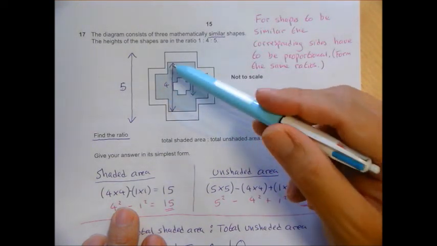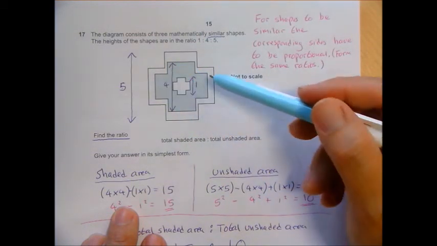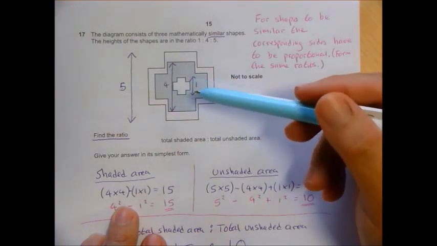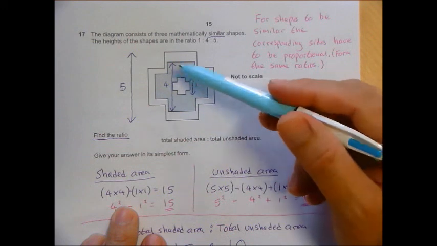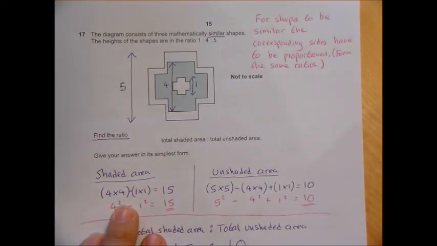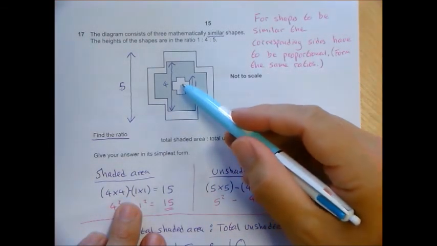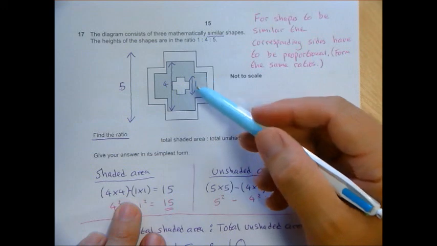The ratio of it is 4 high. So what I've done is actually just done 4 times 4, because they're all the same shape and they're similar, so you can get away with just pretending it's going to be like a square. So 4 times 4, that will work out fine. So 4 times 4 is 16, but of course we need to take away this one in the middle. We can do the same thing. 1 times 1 is 1.